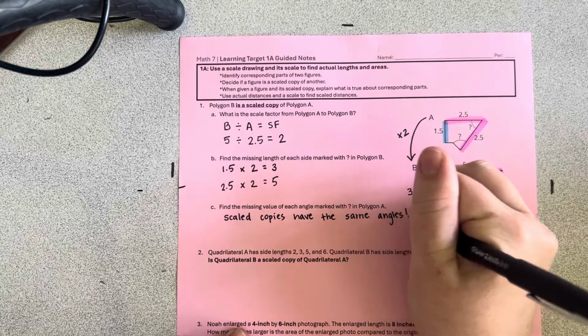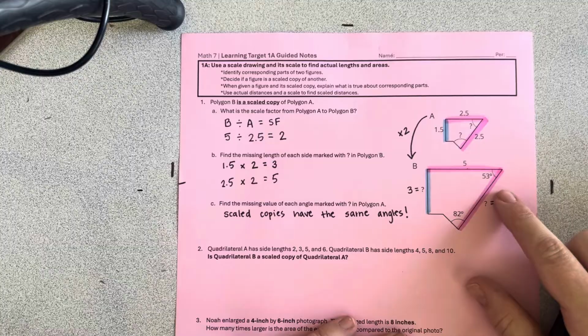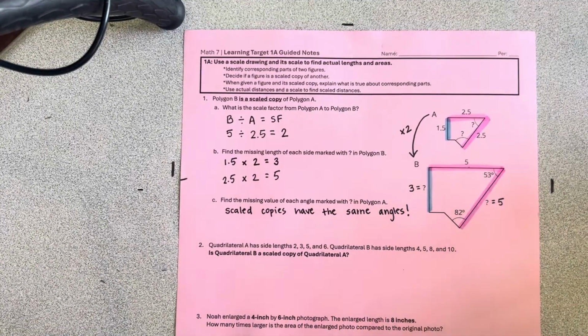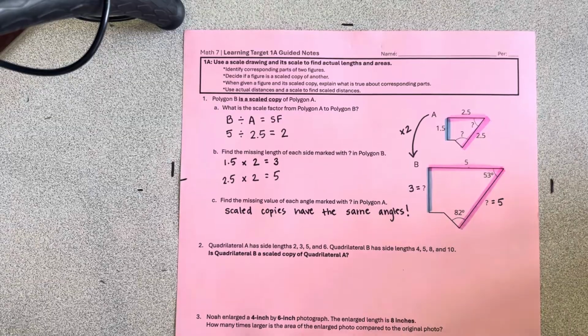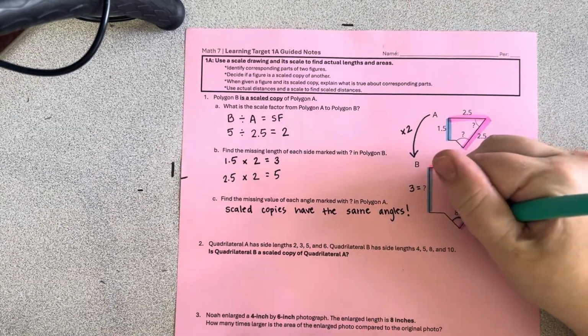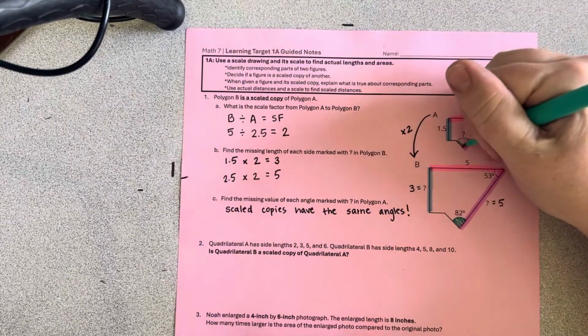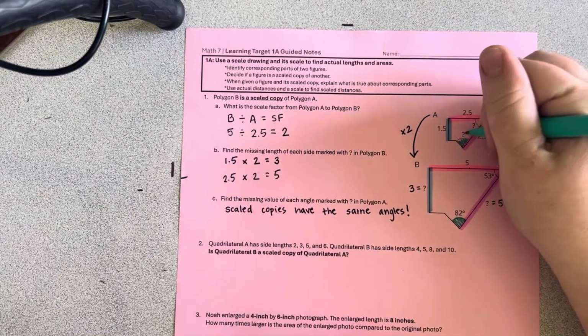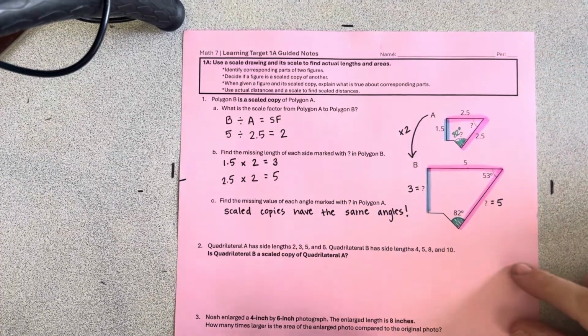So any of the angles in shape B, whatever they correspond to, I will get the same measurement in polygon A. So if I look here and I have 82 degrees on this angle right there, that corresponds to this bottom angle on shape A, which means this question mark is also 82 degrees.